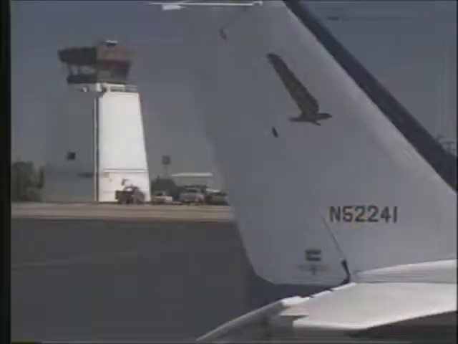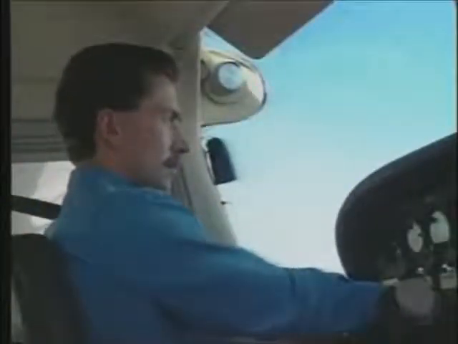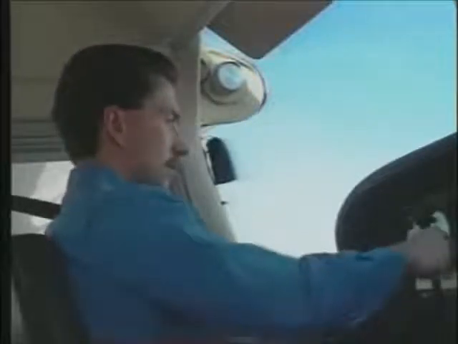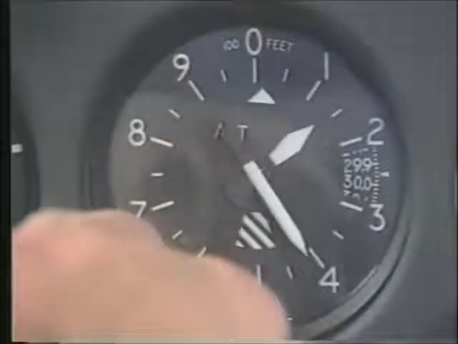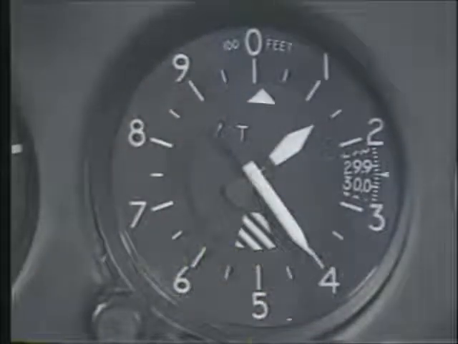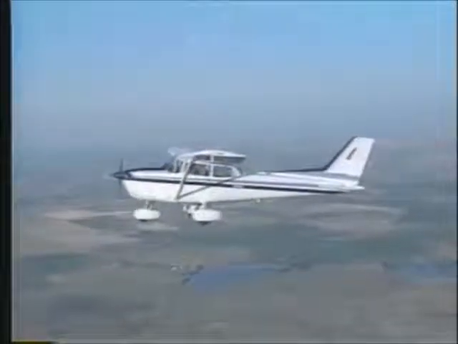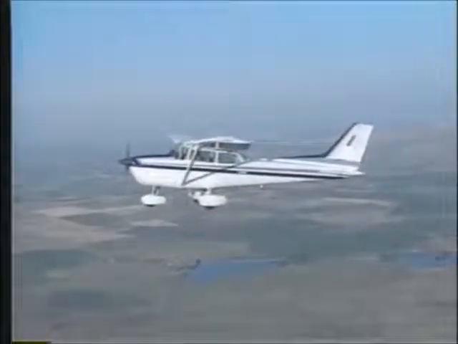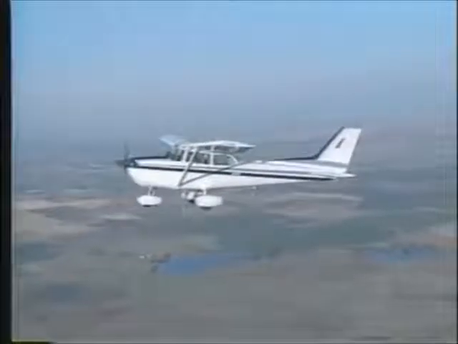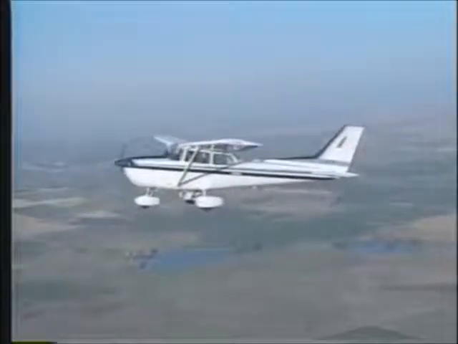Altimeter settings are provided by FAA facilities such as control towers and flight service stations. Before every flight, you should adjust the altimeter to the current reported setting. If you set it correctly, your altimeter should read the field elevation. Then during your flight, especially if you're leaving the local area, you should periodically adjust the altimeter to the latest reported setting. Let's see what might happen if you fail to make these adjustments.